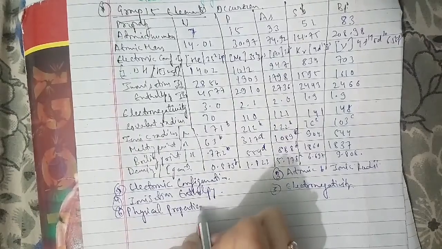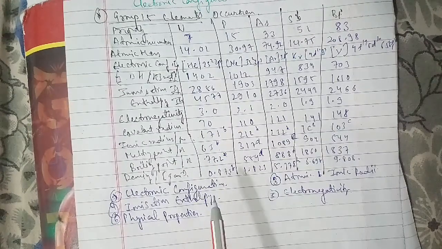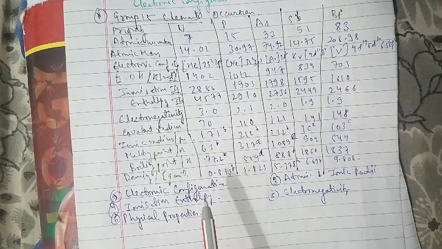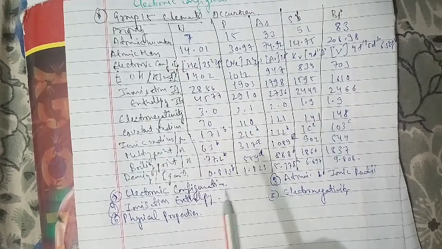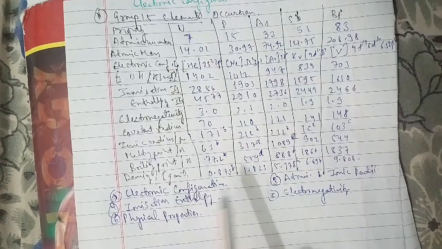In terms of physical properties, all the elements of this group are polyatomic, and dinitrogen is a diatomic gas, while all others are solids. Metallic character increases down the group. Nitrogen and phosphorus are non-metals, arsenic and antimony are metalloids, and bismuth is a metal. This is due to the increase in atomic size and decrease in ionization enthalpy.